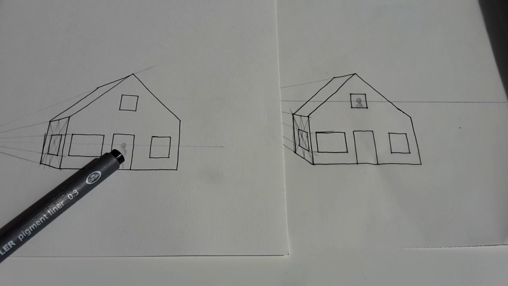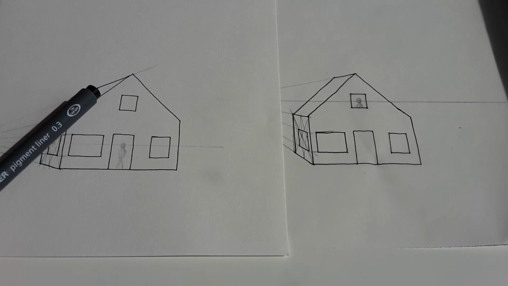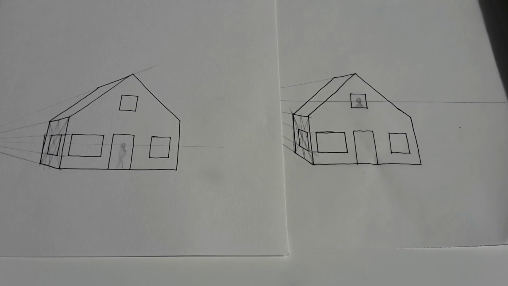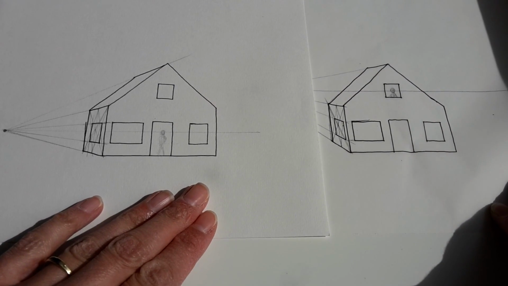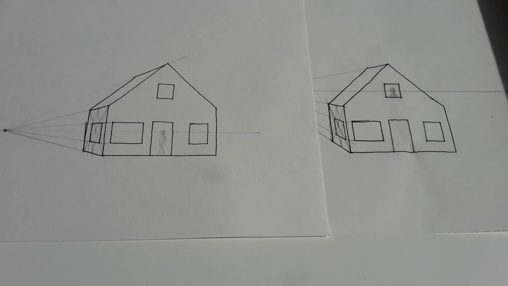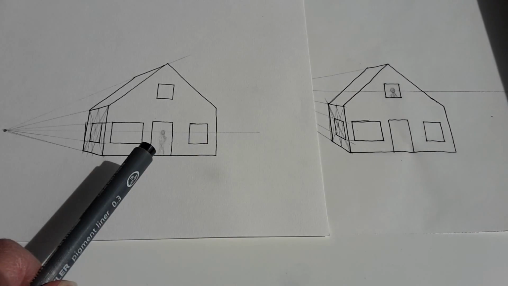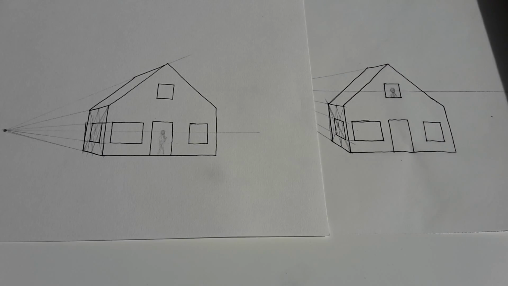And if you stand lower, the house will appear higher, to be larger. I hope the difference is large enough to see it. But this is the idea of perspective and horizons.